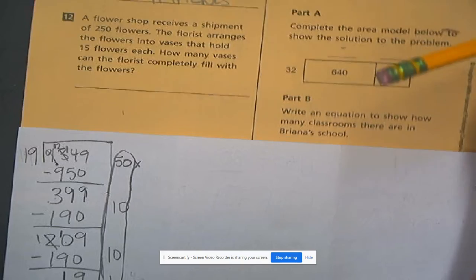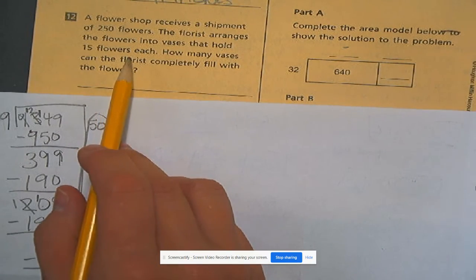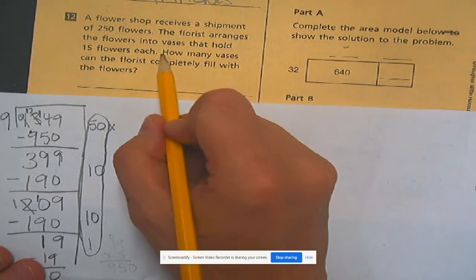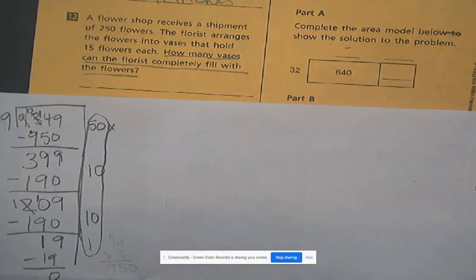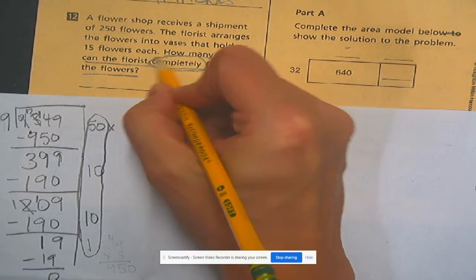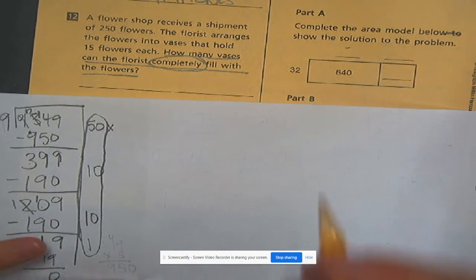Okay, good. A flower shop receives a shipment of 250 flowers. The florist arranges the flowers in vases that hold 15 flowers each. How many vases can the florist completely fill with the flowers? Completely tells us something, that we'll have to look at our remainder, if there's a remainder, right? Are we gonna add another vase? No, because will that vase be completely filled with flowers? Not totally, right? Okay, what's your division problem?